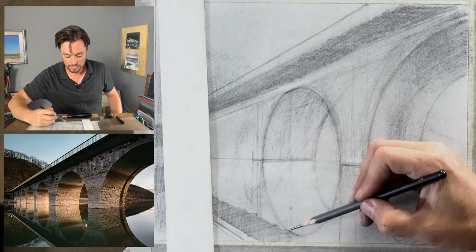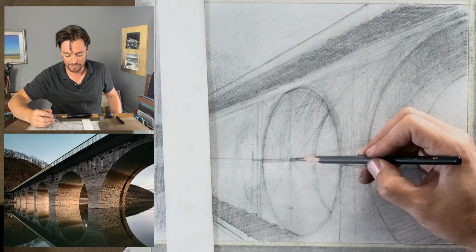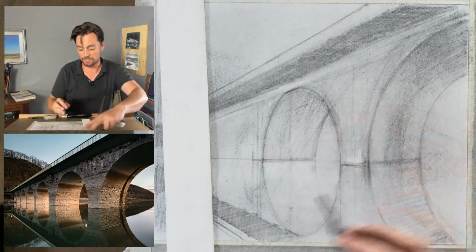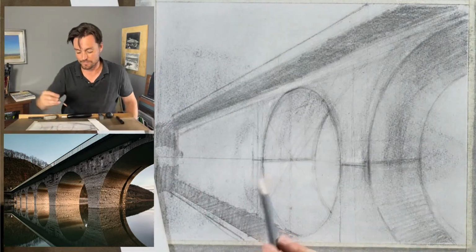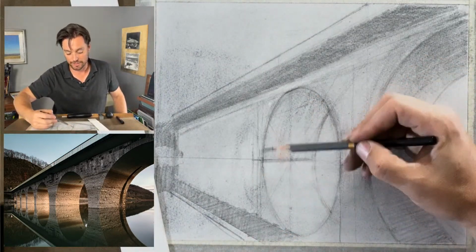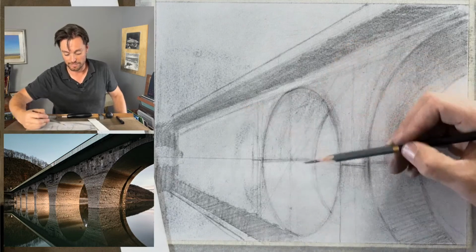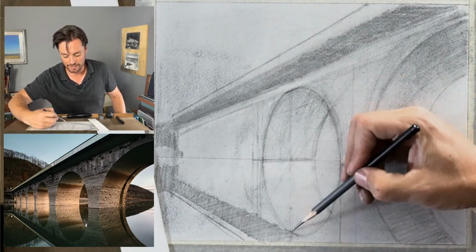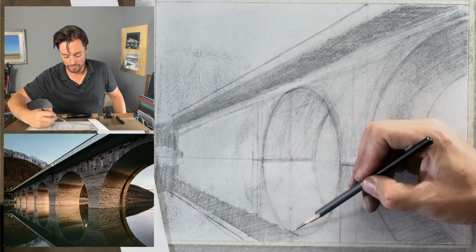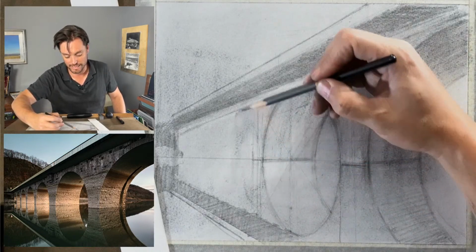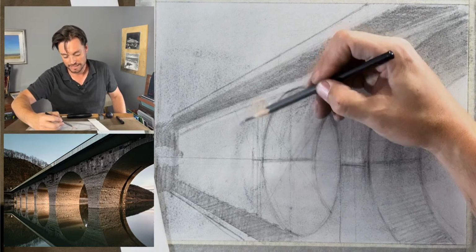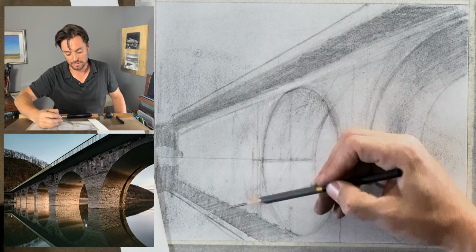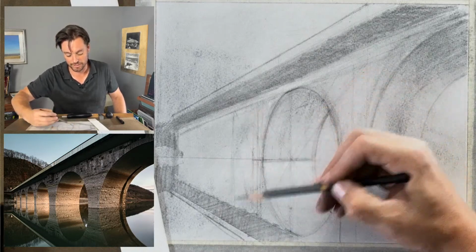Now that we have the center of this rectangle here, we have a horizontal, we have our center here along the vertical edge. We have this top edge here. If we carry a line from this point here through our center and up, that gives us another even spacing to where the center of the next column is going to be.